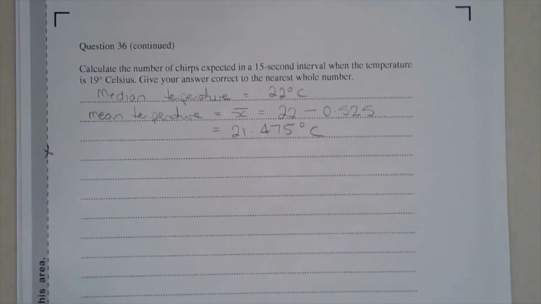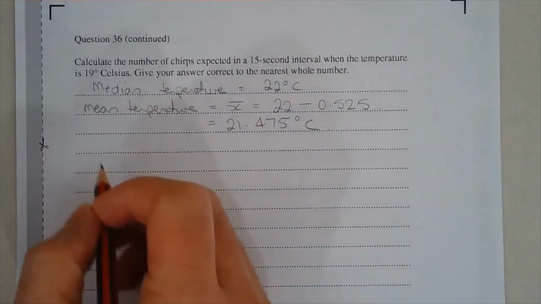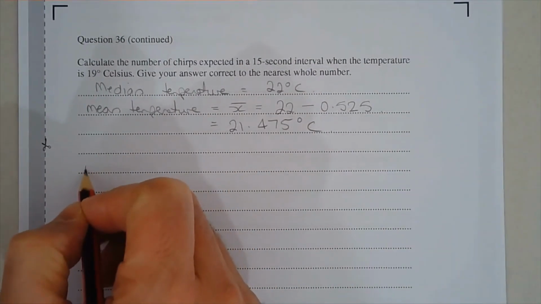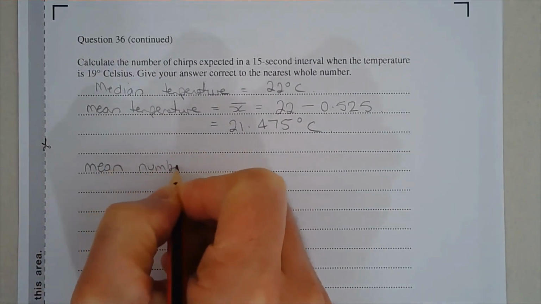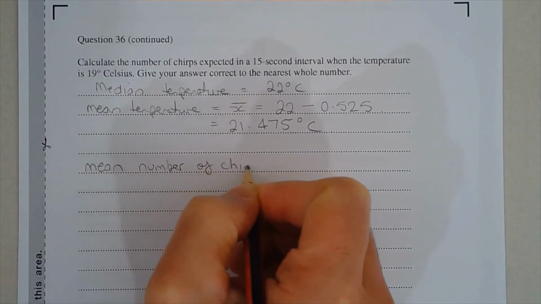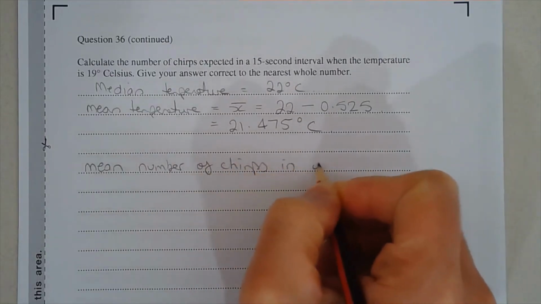So let's work out the mean chirp data. What's the mean number of chirps in a 15-second interval?